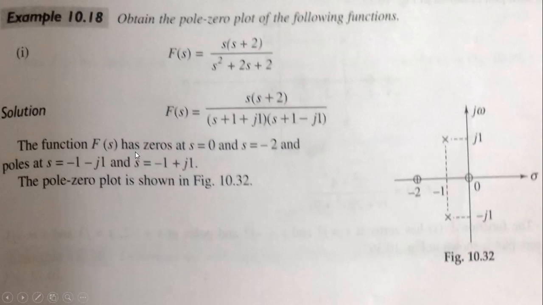Now the function F of s has zeros at s equal to 0 and s equal to minus 2, and at the poles. F of s in the frequency domain is Z divided by P, where Z is the zero function and P is the pole function. So Z will represent the N's and P will represent the D's.